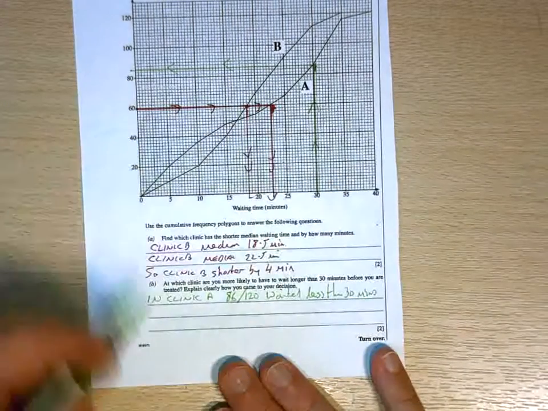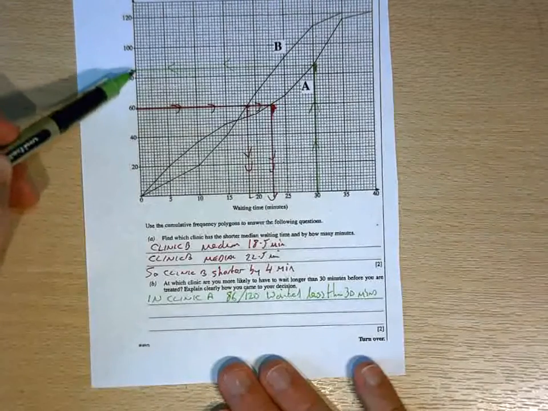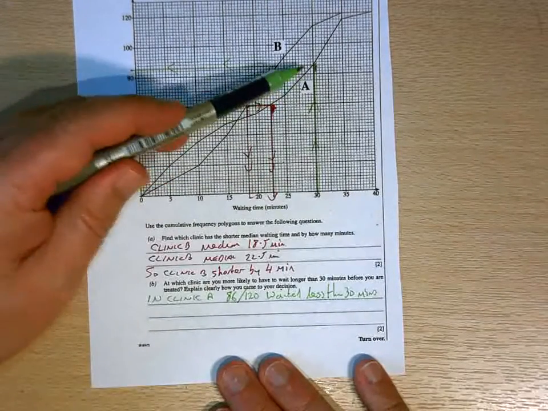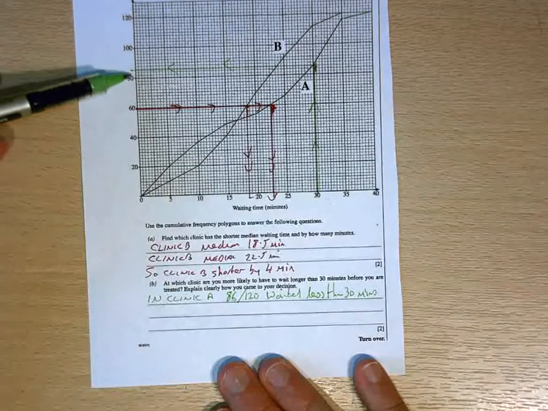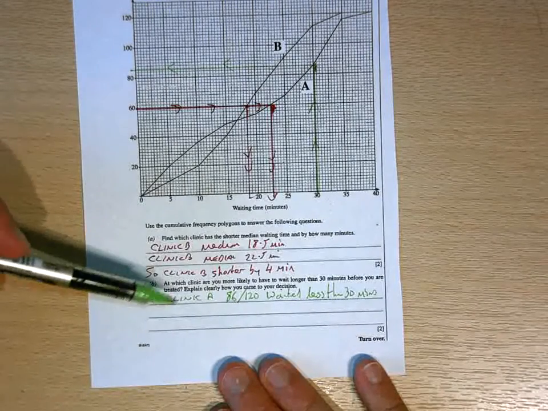Okay, remember it's always telling us less than. So in clinic A, we've gone up from 30, read across, 86 people waited less than 30 minutes.